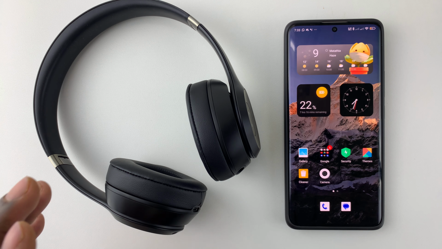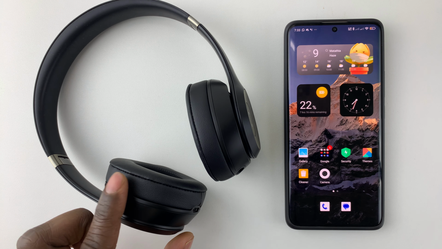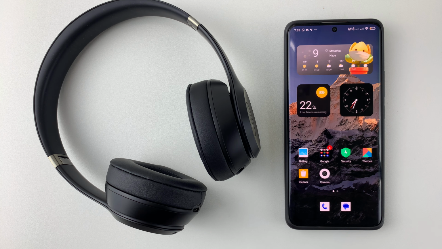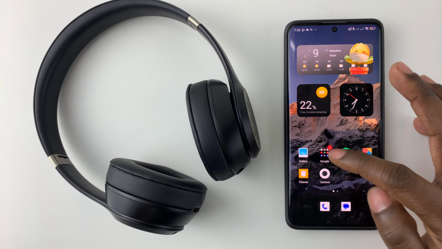So if you want to enjoy all the features of your Beats Solo 4 on your Android device, you have to install the Beats application on your Android device. Now in this video, I'll show you how to install it and how you can set up your headphones using that particular application. Now first things first, go to the Google Play Store on your Android device.